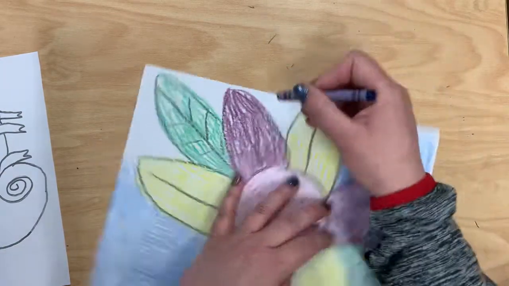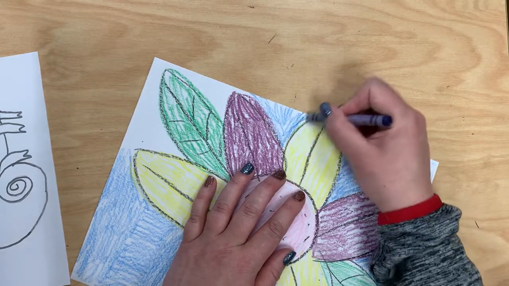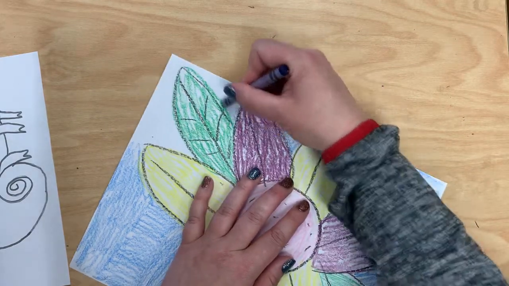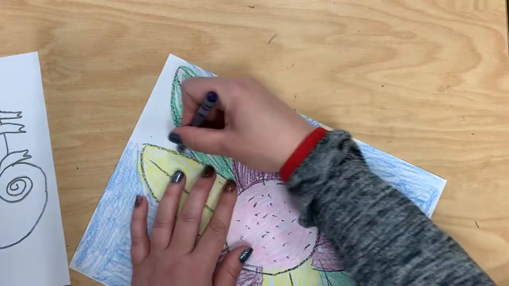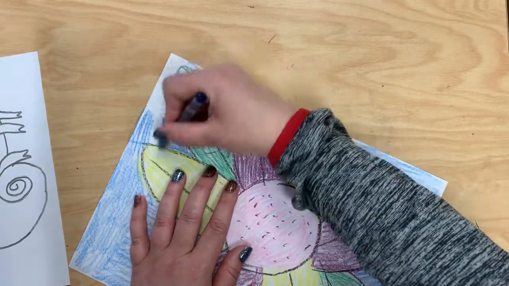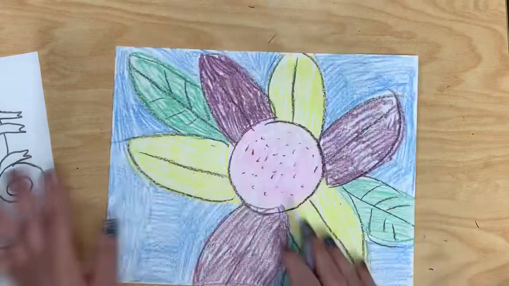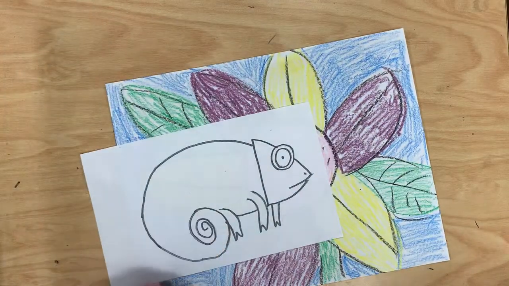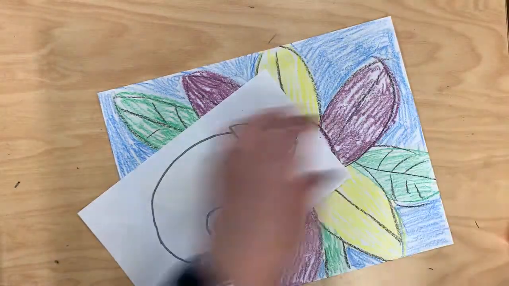Just a few more left to go. 1, 2, and 3. And I have a nice completed background for my chameleon. So now what I'm going to do is I'm going to decide where I want my chameleon to go. And so I'm going to cut him out first.